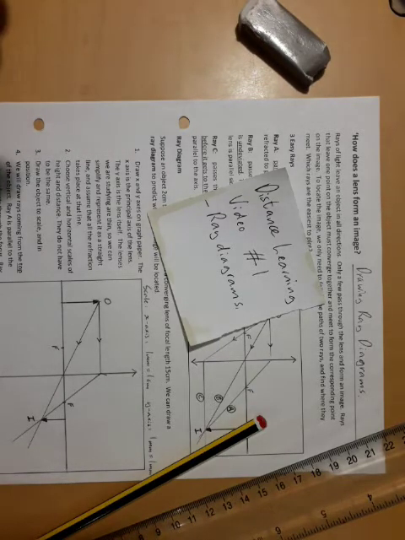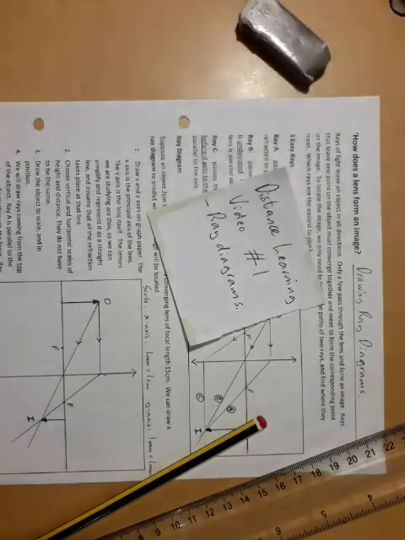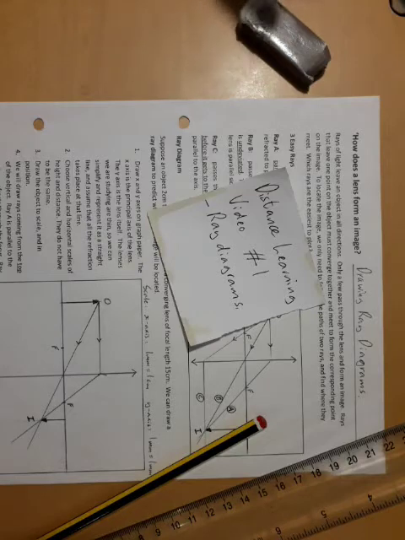So we're going to look at the rules for setting up a ray diagram, and in particular the special rays that we can draw to locate the position of the image. Then we're going to apply that to particular cases where we place the object at different positions in front of the lens and then work out where the image is going to be.